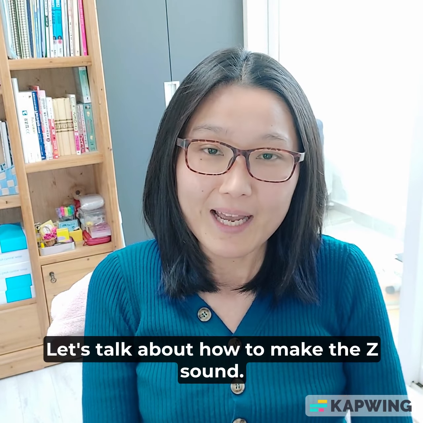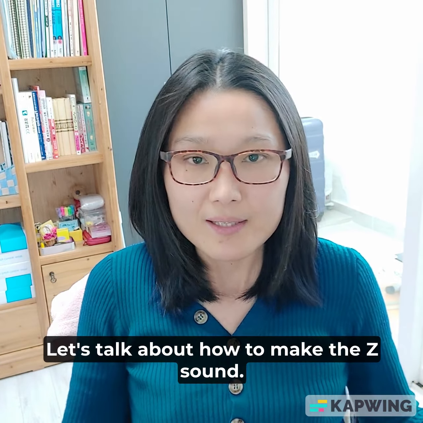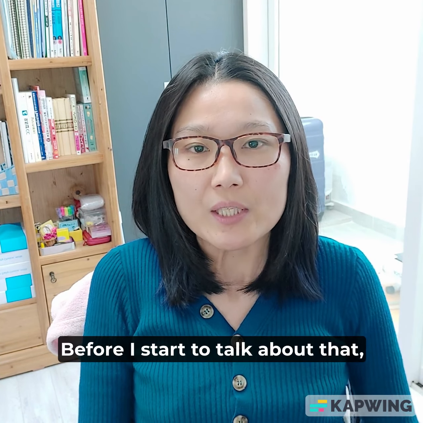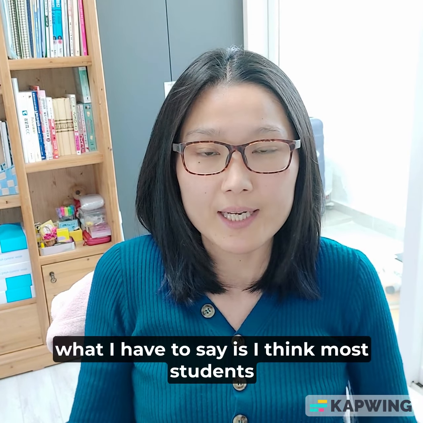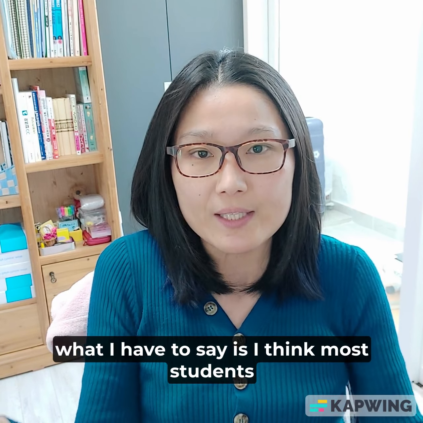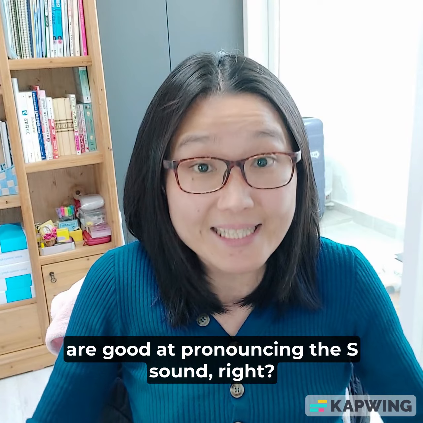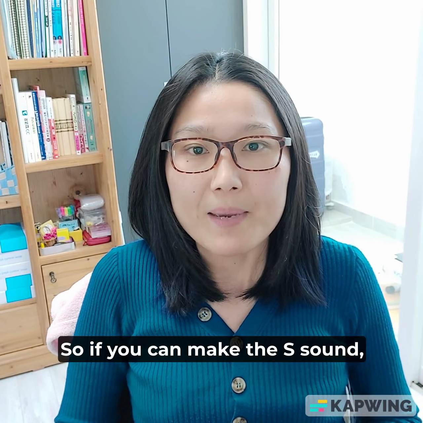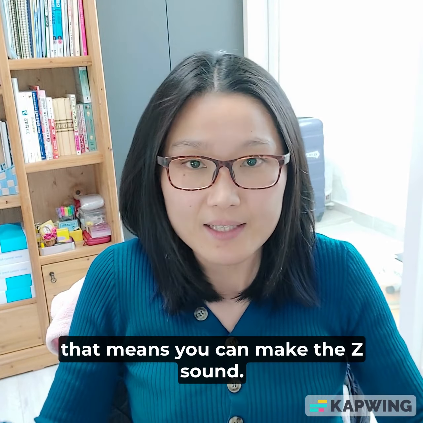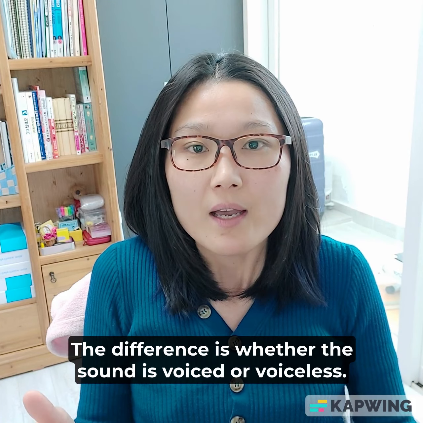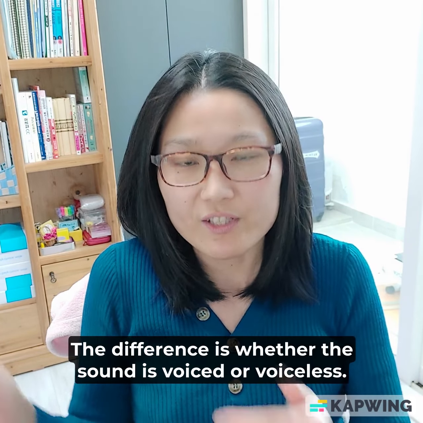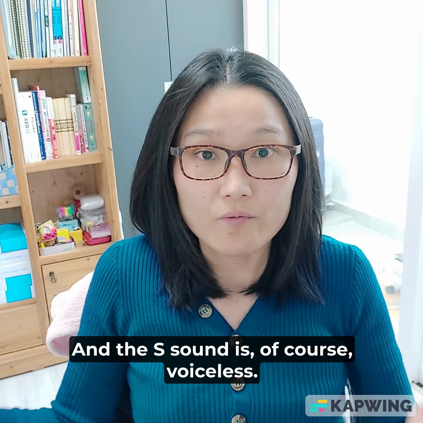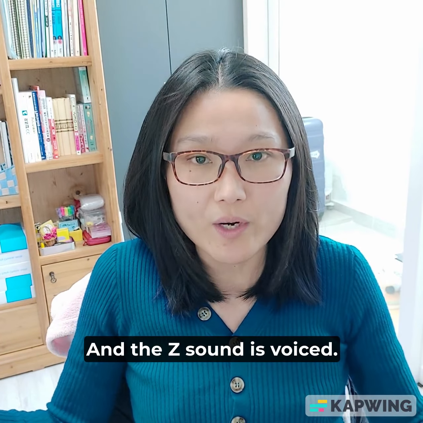Okay, let's talk about how to make the z sound. Before I start to talk about that, what I have to say is I think most students are good at pronouncing the s sound, right? And the s and the z sounds are a pair. So if you can make the s sound, that means you can make the z sound. The difference is whether the sound is voiced or voiceless. And the s sound is of course voiceless, and the z sound is voiced.